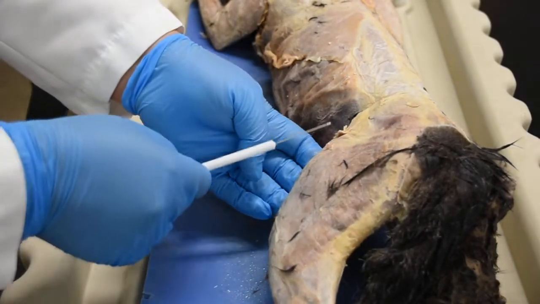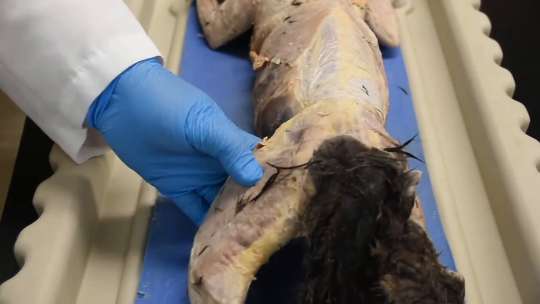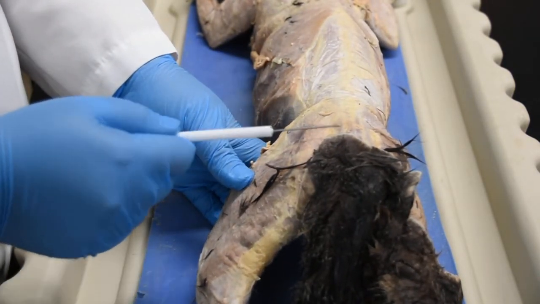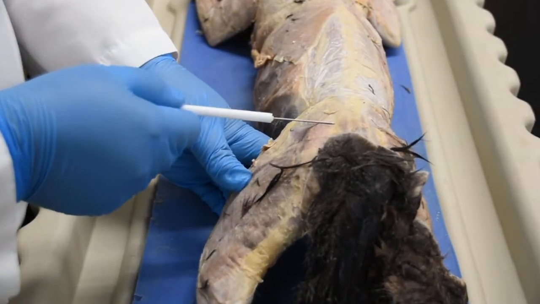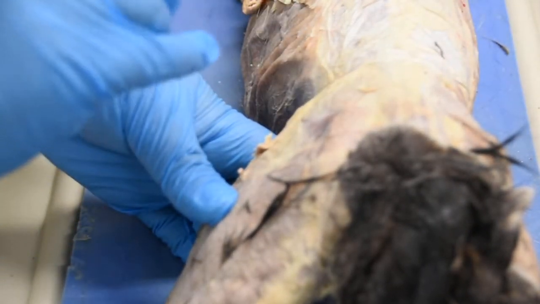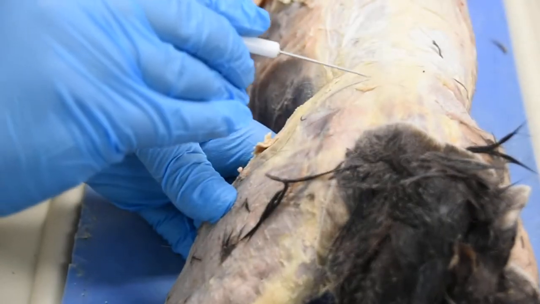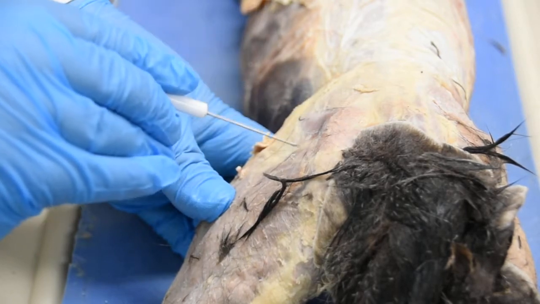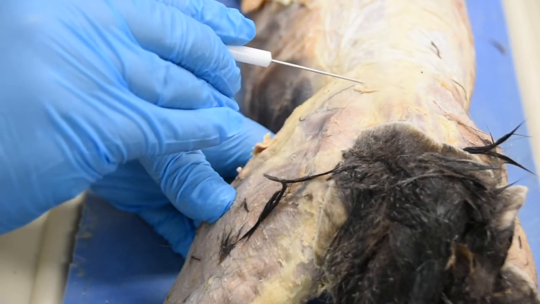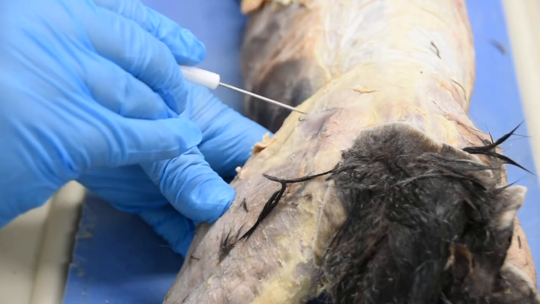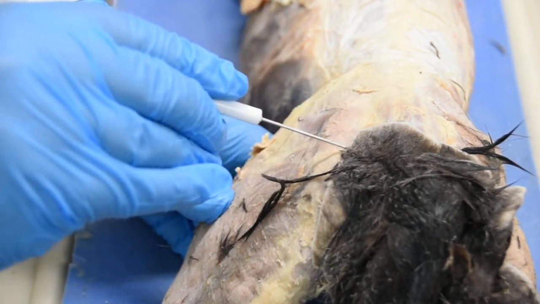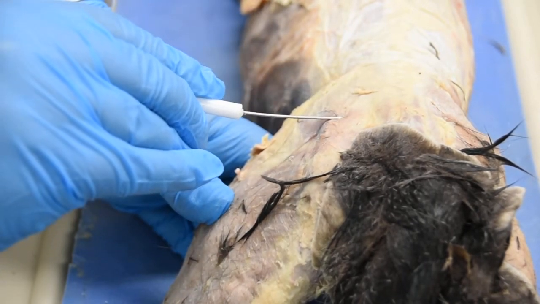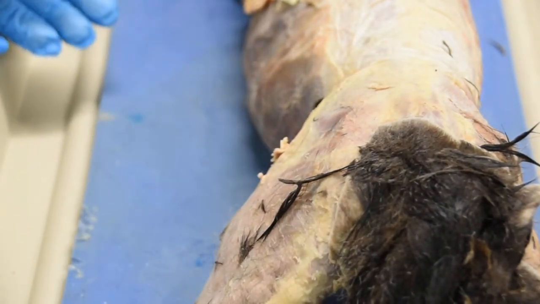So biceps femoris and tensor fascia lata. You also have three muscles that are forming the gluteal region. I haven't separated these, but I'm going to point out where these muscles are located. You have one right here, one right here, and one right here. So you have gluteus maximus, gluteus medius, and quadrifemoris.